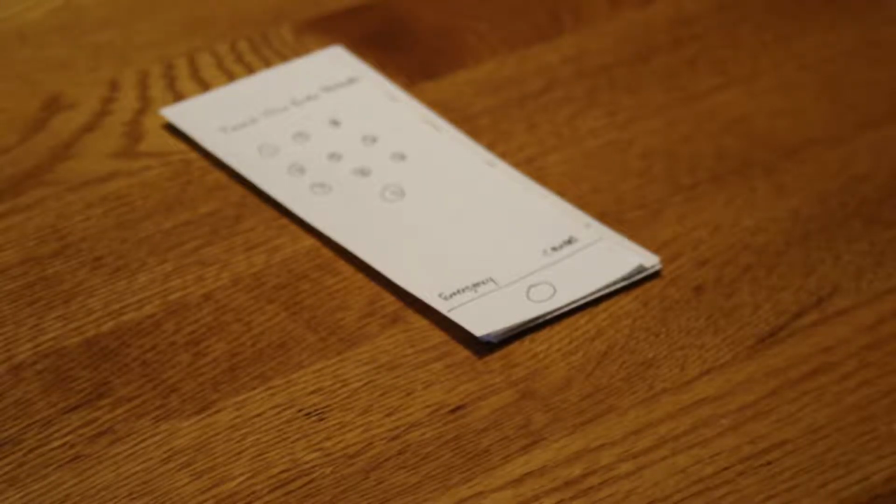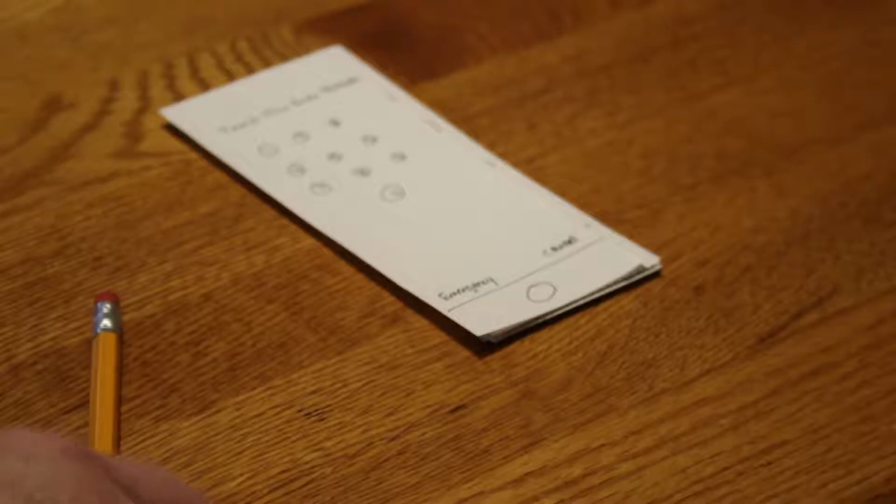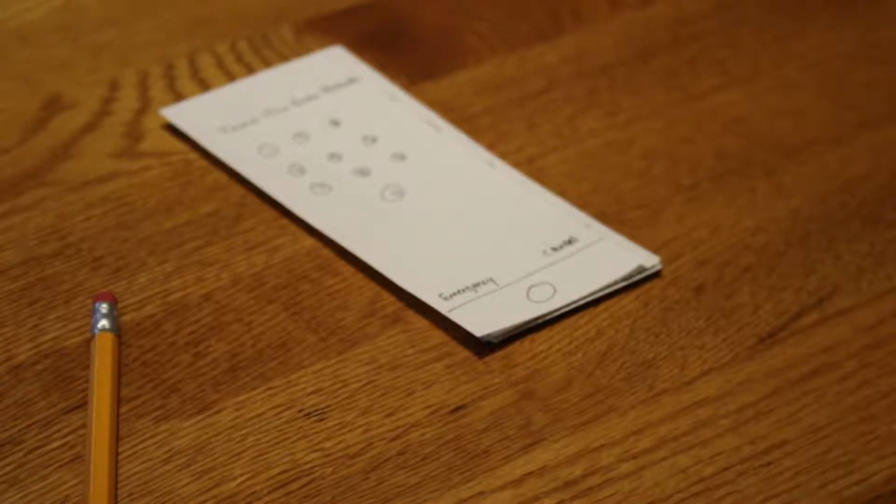Okay, this is a test of an app, and I would like for you to use the pencil eraser to point to things. This app is called Just In Case, and it's used for emergency contact management. So this is your home screen.